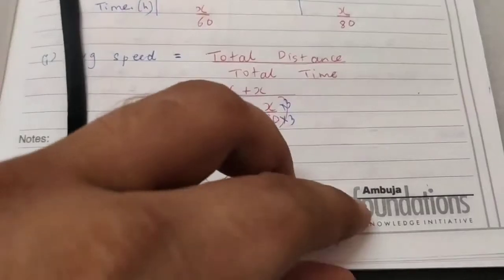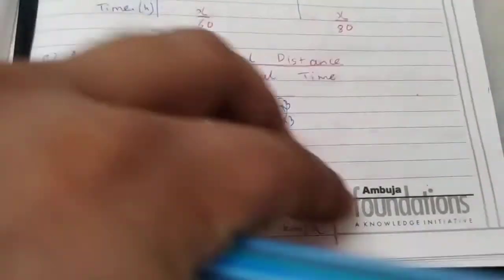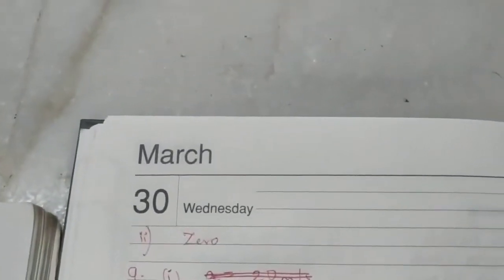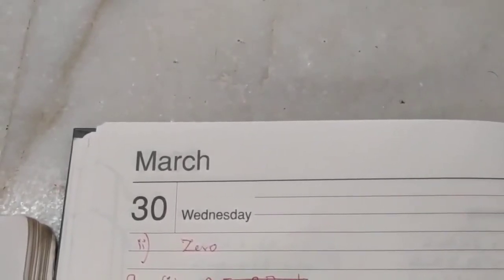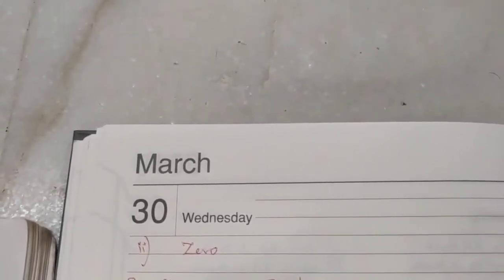And the average velocity is easy. Since it came back to the original position, the average velocity is indeed 0 because displacement is 0. And average velocity is displacement upon time. So you can directly write 0.